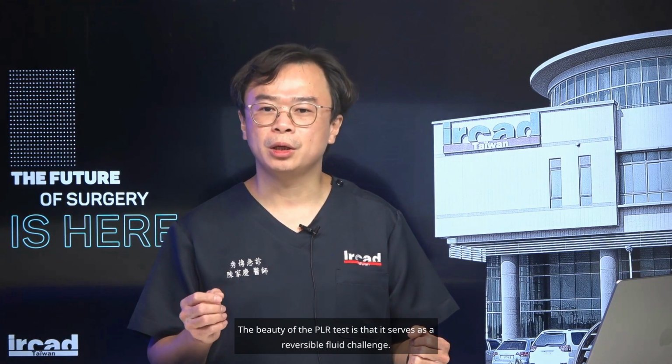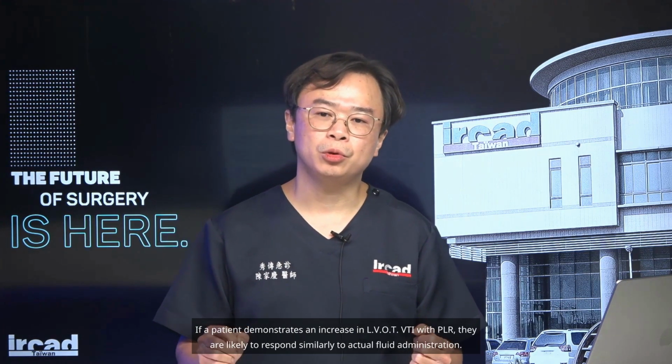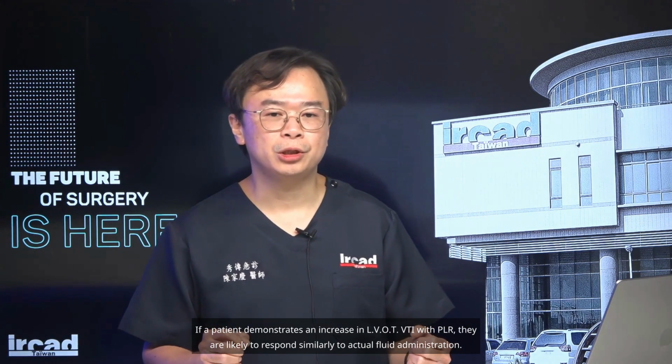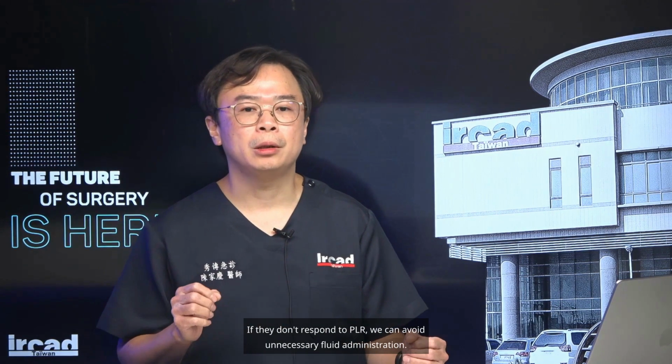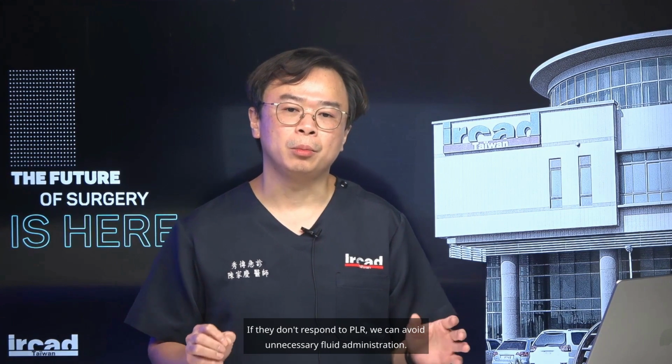The beauty of the PLR test is that it serves as a reversible fluid challenge. If a patient demonstrates an increase in LVOT VTI with PLR, they are likely to respond similarly to actual fluid administration. If they don't respond to PLR, we can avoid unnecessary fluid administration.